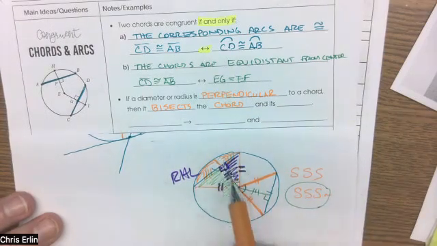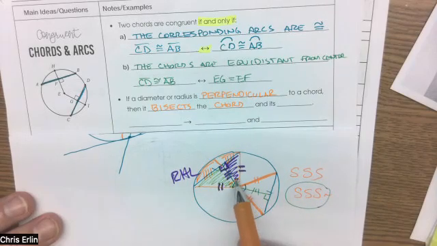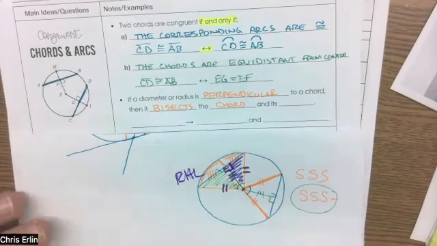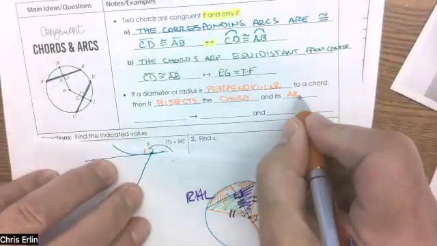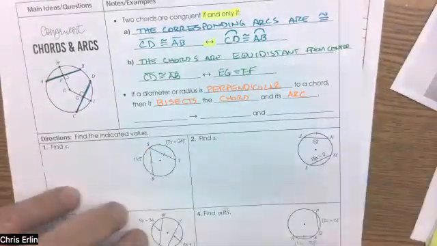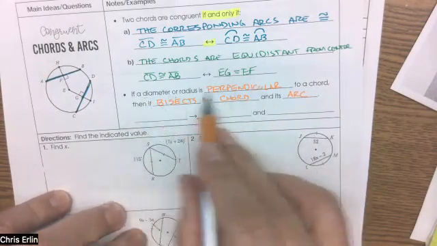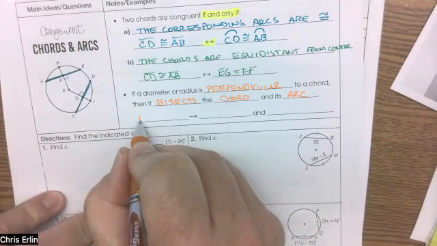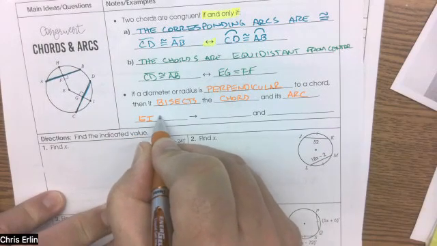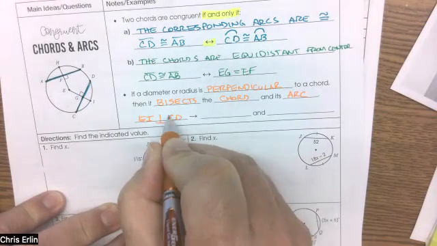They have to be congruent as well because they're intercepted arcs from now congruent central angles. So it bisects both the chord and its arc. So in other words, if the diameter or radius is perpendicular to a chord, let's go with if EI is perpendicular to CD.